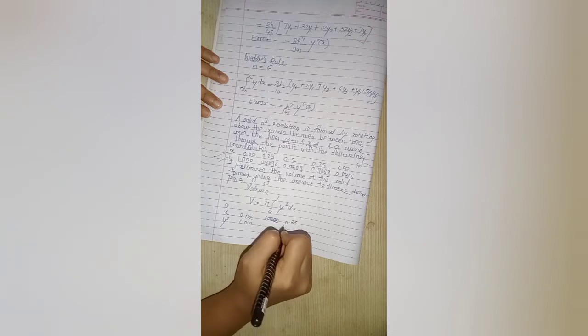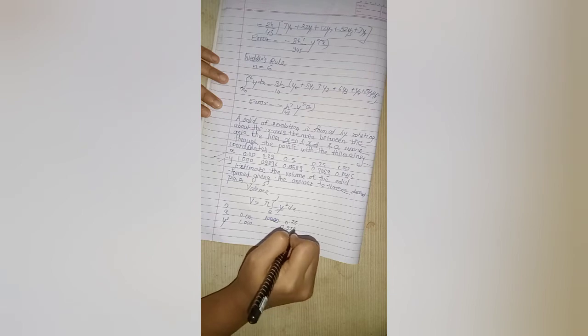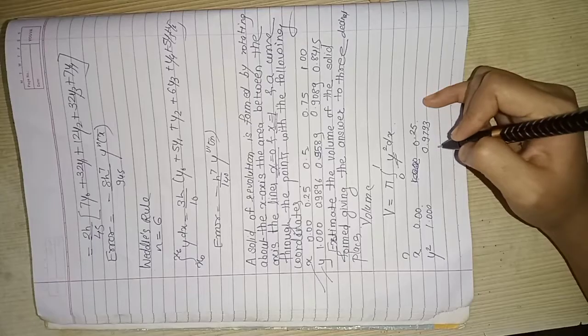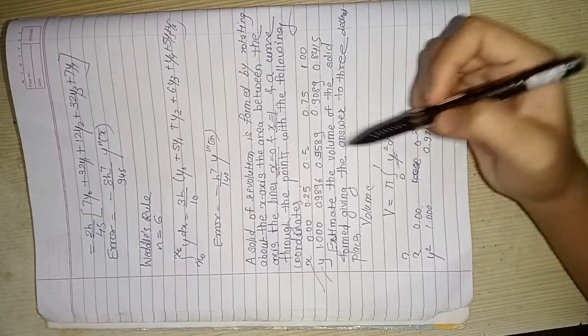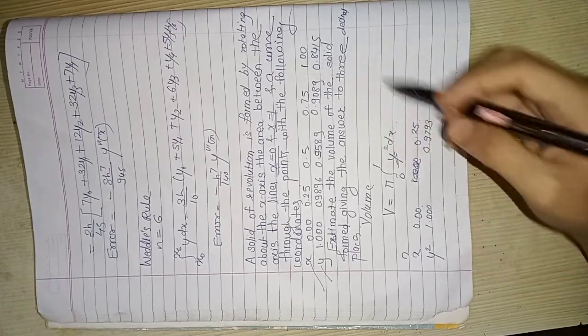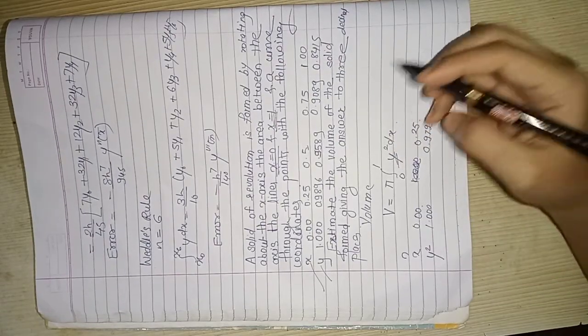For that, the value of y square is 0.9793. The value of y was given as 0.9896, so y square will be 0.9793.